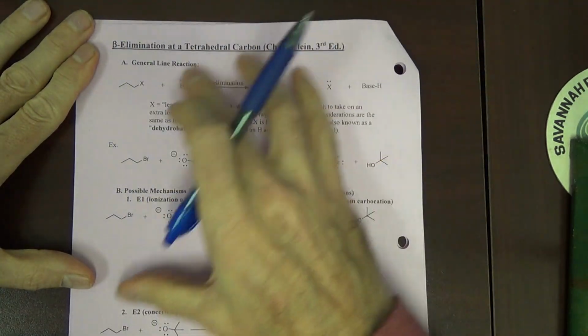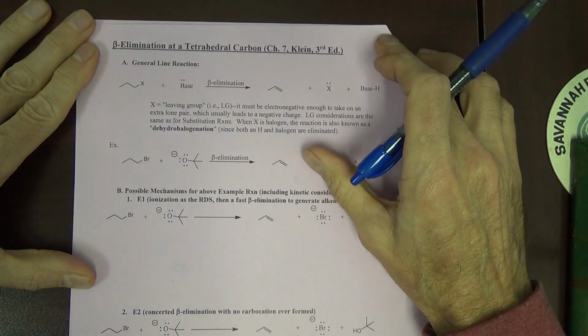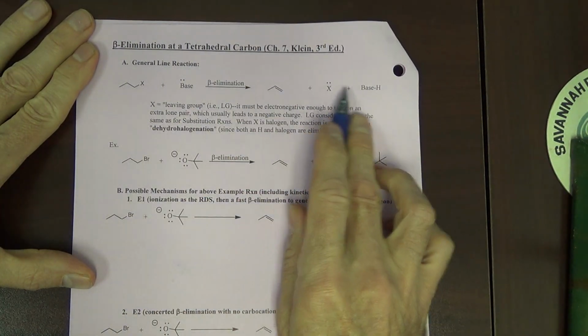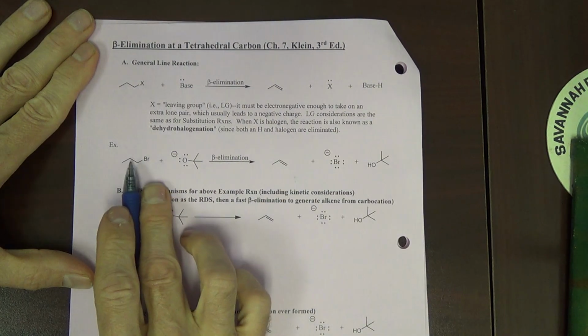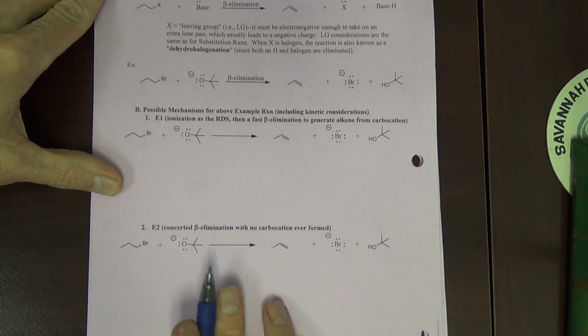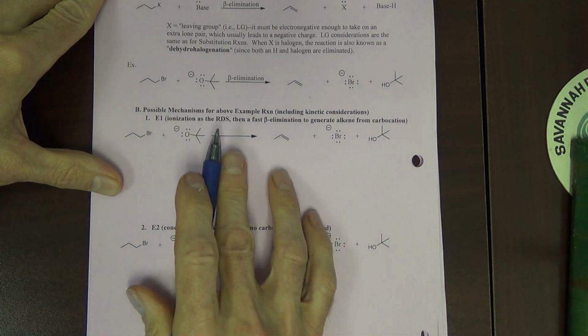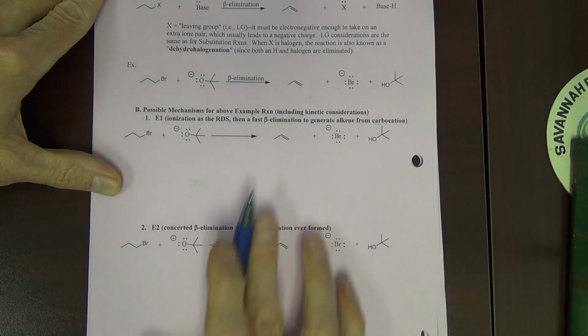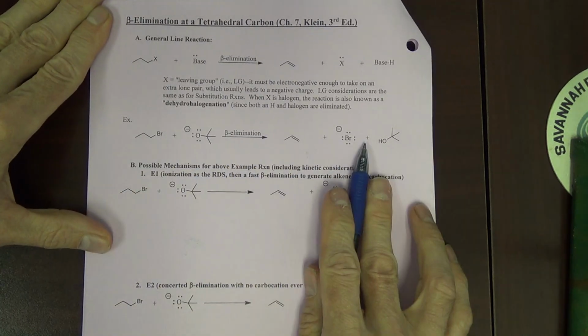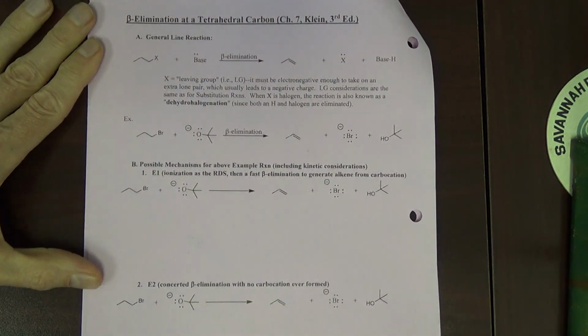Now, this intro is very similar to my intro for the substitution reactions. If you remember, we started with a general line reaction. We then gave a more specific line reaction, and then we showed two different mechanisms. I will show them both, then we'll discuss which one is correct for the example reaction given.